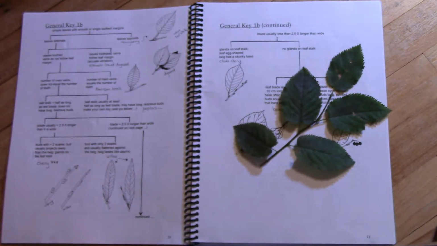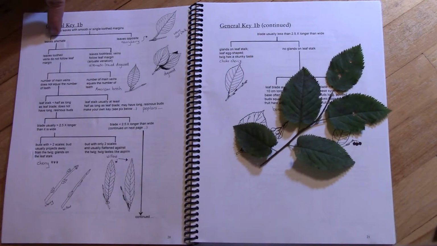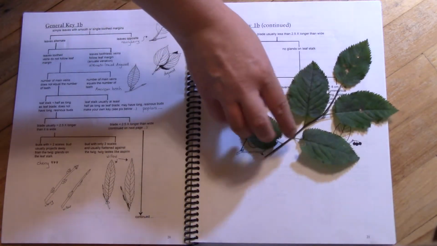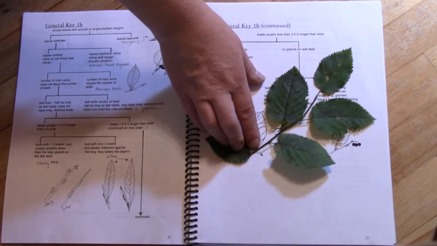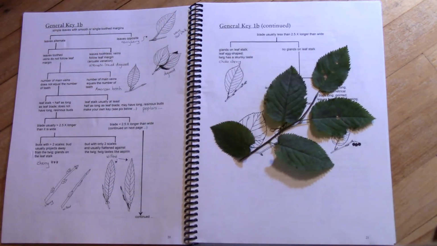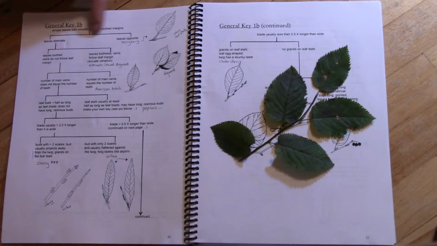So I'm going to work our way down the key. The first one is asking if they're alternate or opposite. So these are alternate. These are alternate because there's a leaf and a bud, here's a leaf and a bud, they're alternating. So it's not an elderberry.